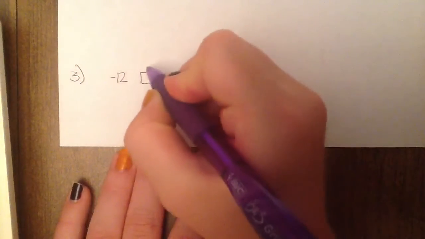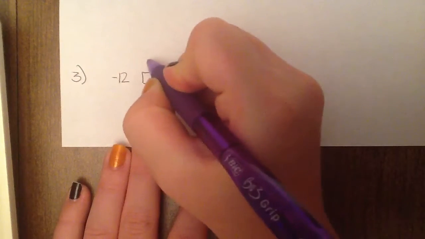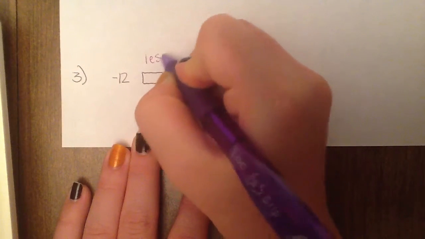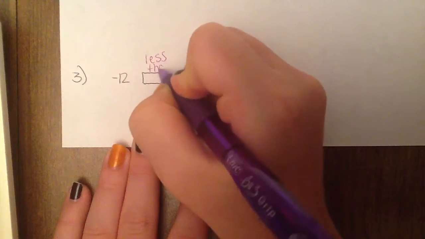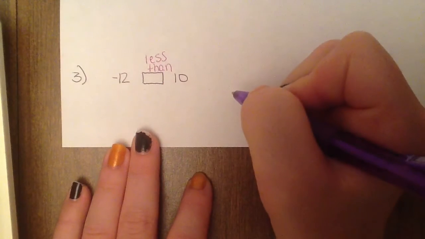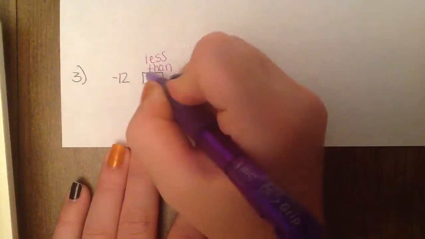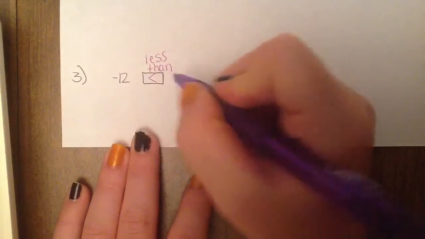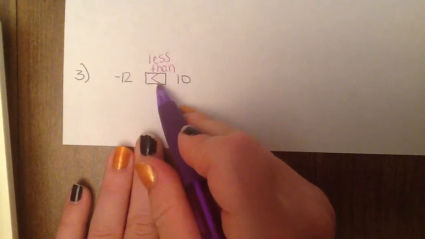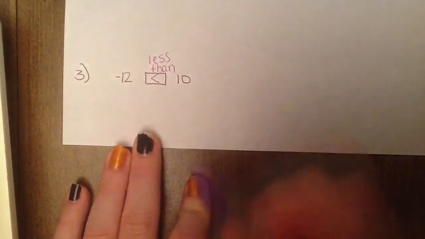Exactly. Negatives are always smaller than a positive, so negative 12 is less than. And the less than sign looks like a sideways L. Exactly. Negative 12 is less than 10. Good job.